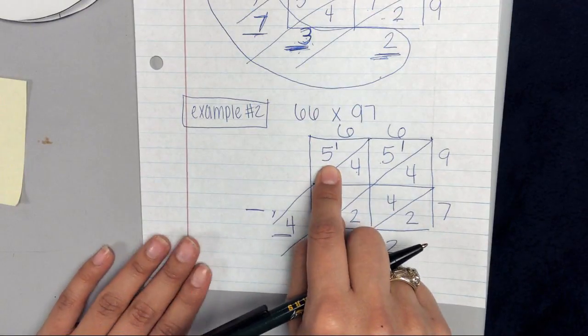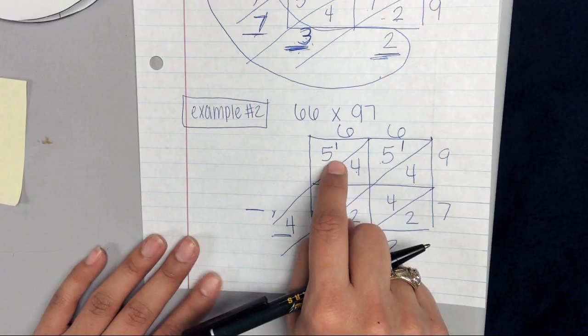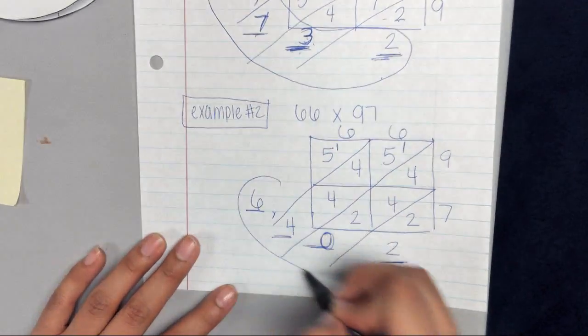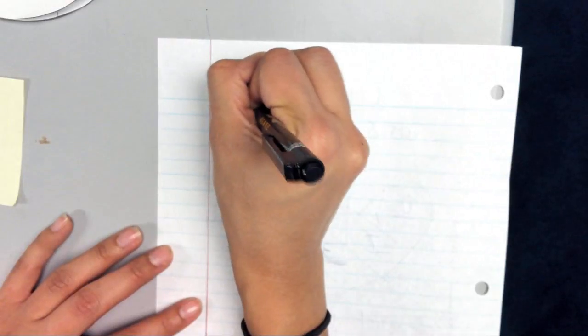Okay, and now our last step. Brian. 5 plus 1 is 6. 6,402. Okay. Let's do one last one. I said we would do 2 more, but we'll just do 1 more. And let's pick some numbers that are not 6 and 9, because we've been kind of doing the same thing. Can you pick 2 people, please?